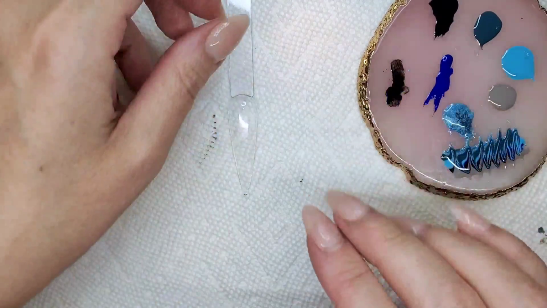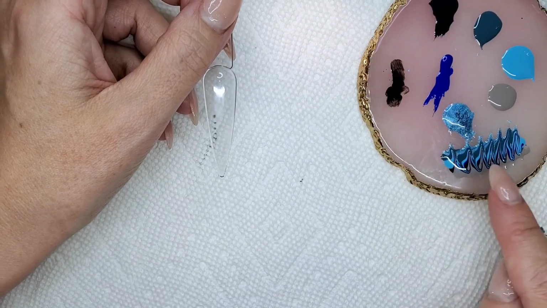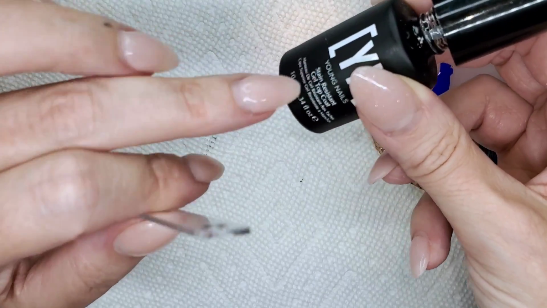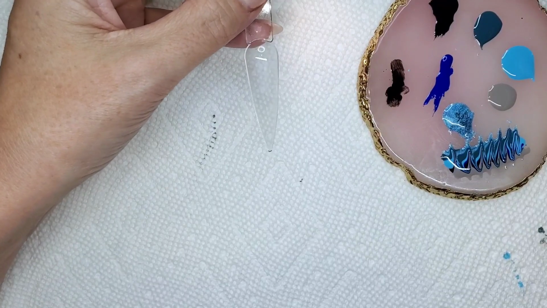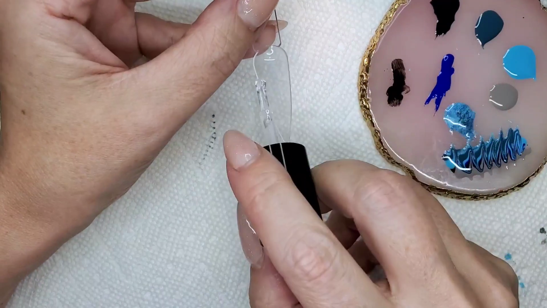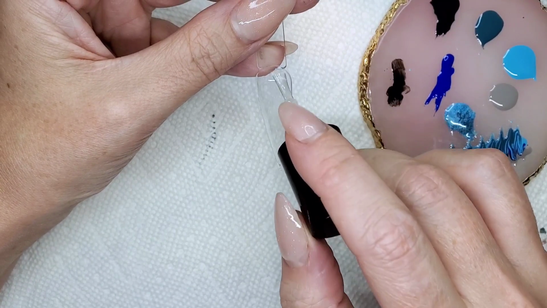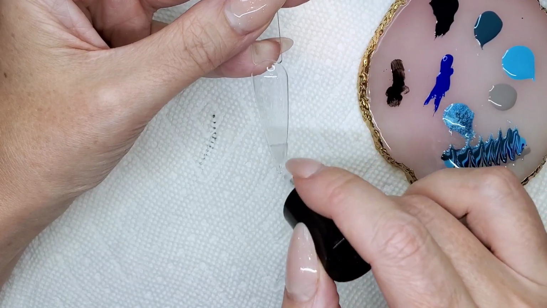Alright guys, so for the second one, as you can see, I just marbled some of my colors together. I now have my Young Nails stain resistant, and I'm just going to add a thin layer of the Young Nails so that I can marble this whole nail. I'm going to just do a full marble nail on this one.